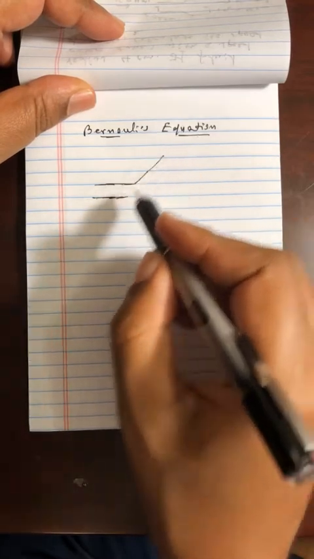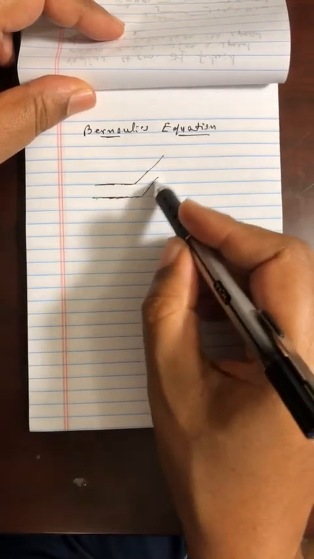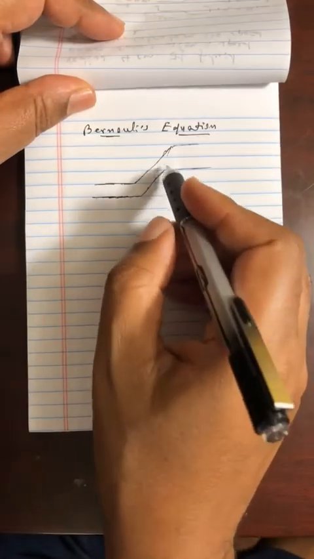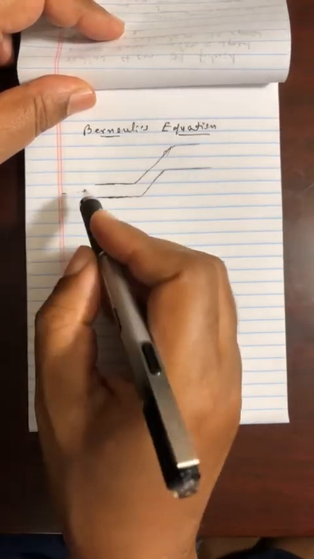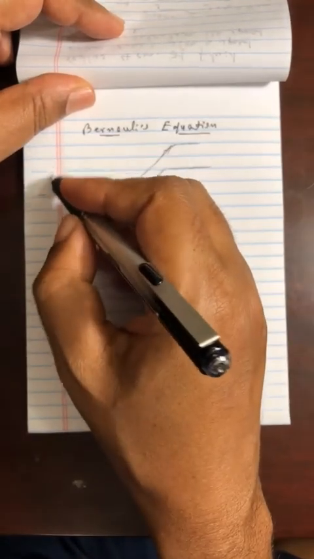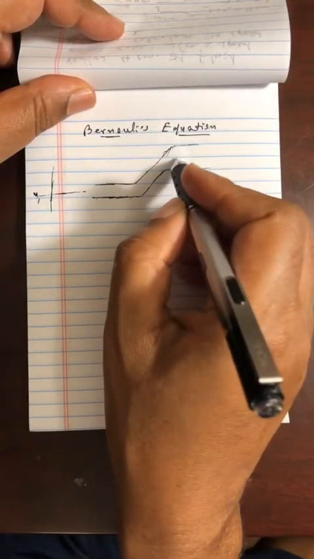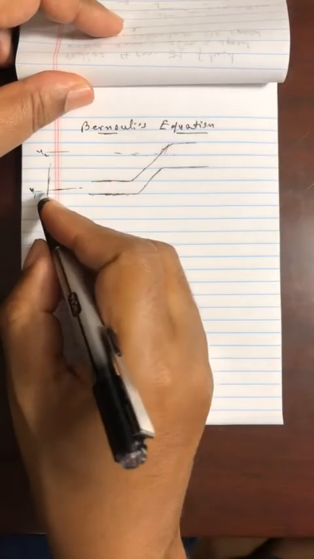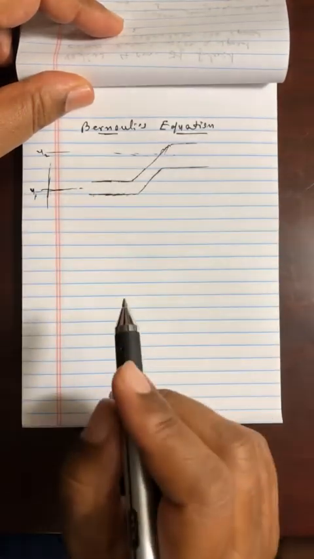Let's say we get these two fluids at different elevations like this. Let's say we're using this coordinate system, so this would be our y1, and this would be our y2 over here. Okay, the gravity. All right, so I'm going to use this coordinate system for y1 and y2.